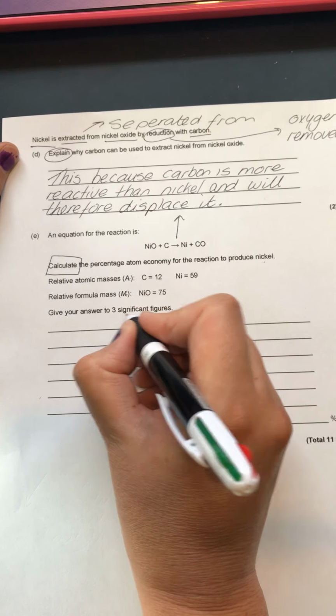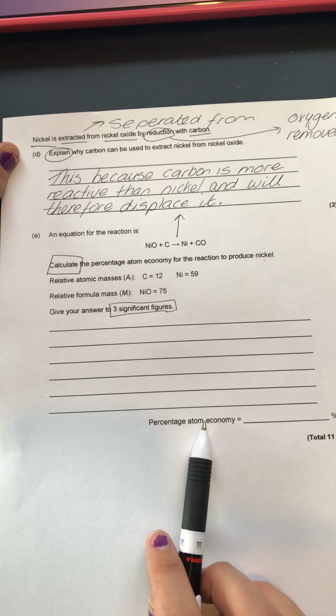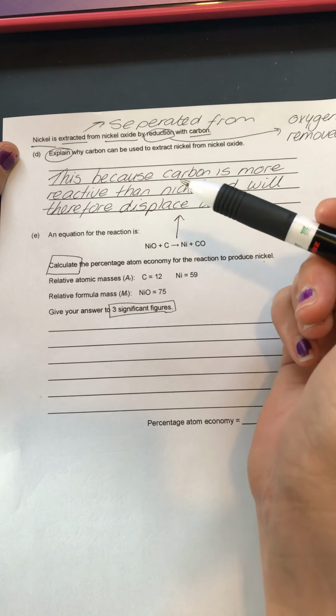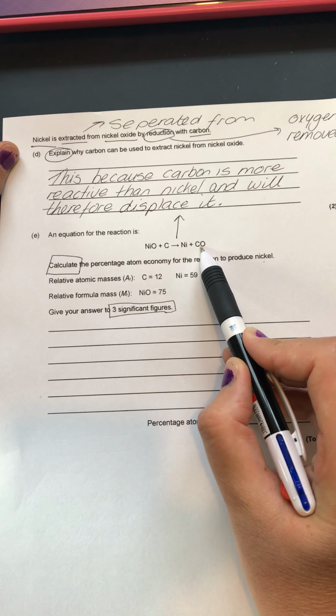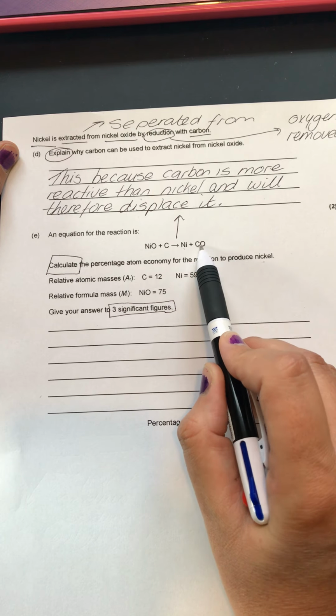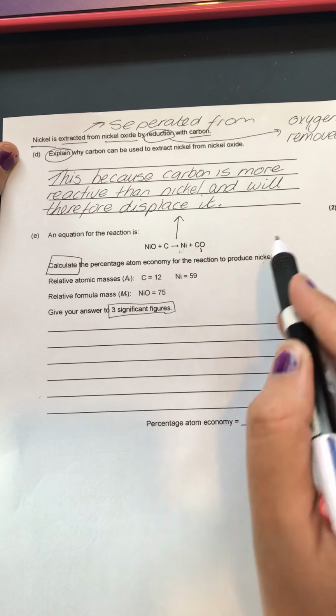So I need to give my answer to 3 significant figures. So first of all, I have the relative formula mass of what I am making, which is nickel. I'm not making carbon monoxide. I wouldn't want to do that. It's toxic. So I've got the mass of nickel, which is 59.